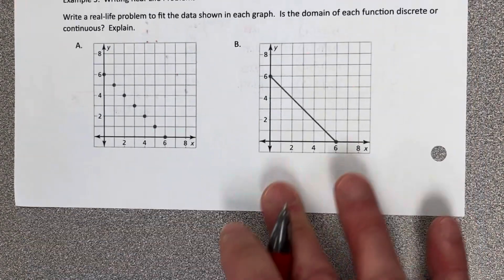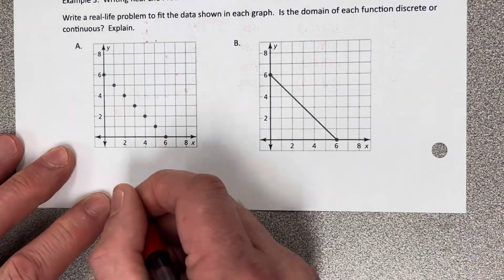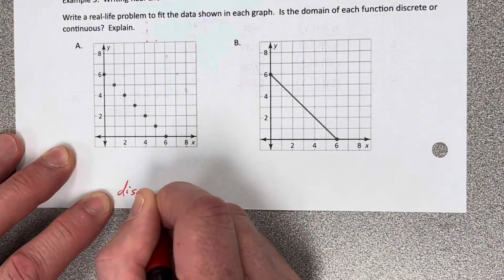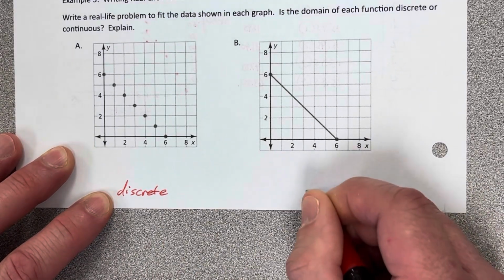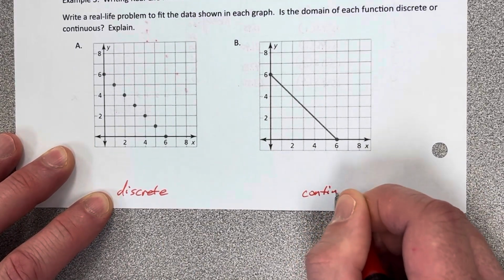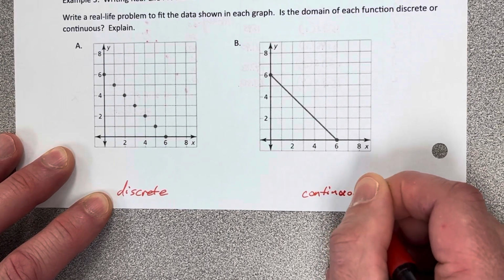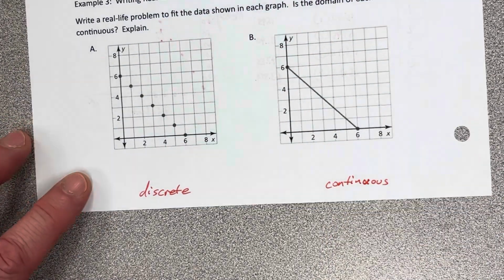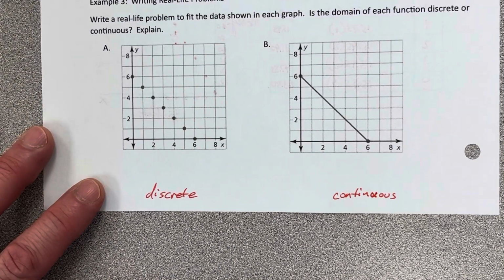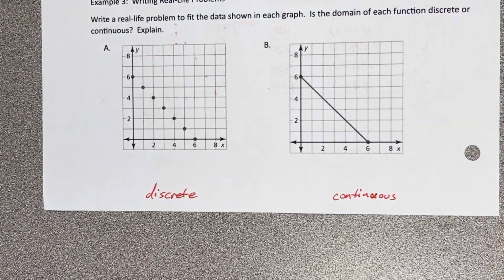All right, for these examples down here, we've got our discrete example. We've got our continuous example, and then our job is to think up what these graphs are about. And I used apples in my classes today.